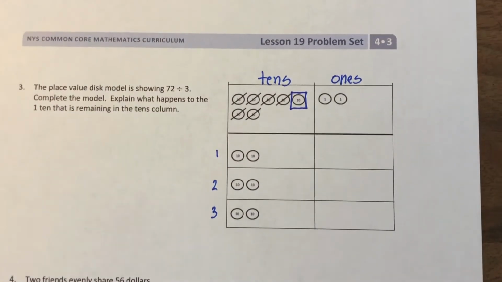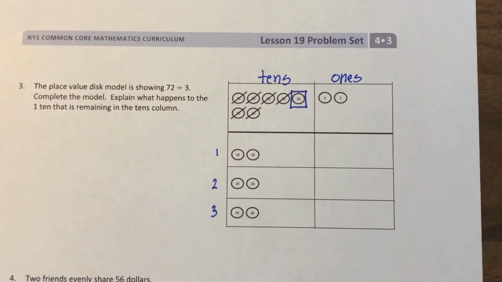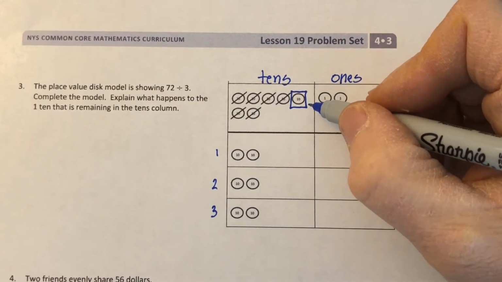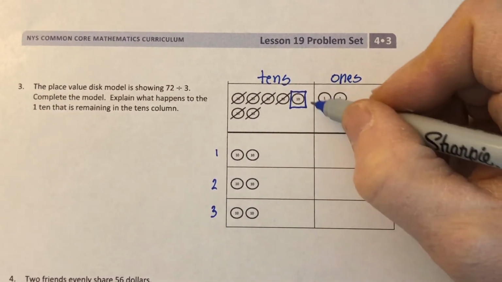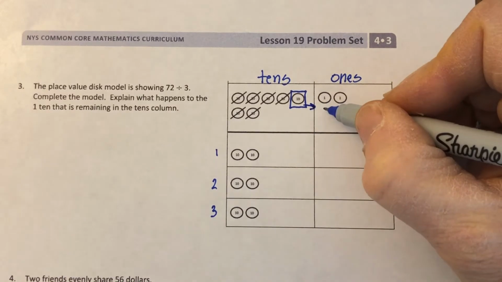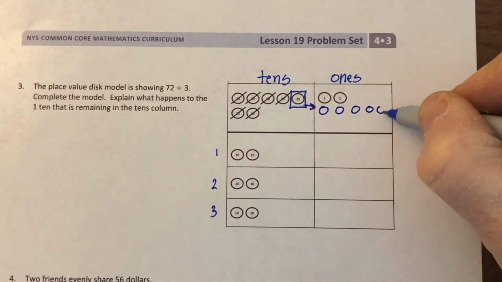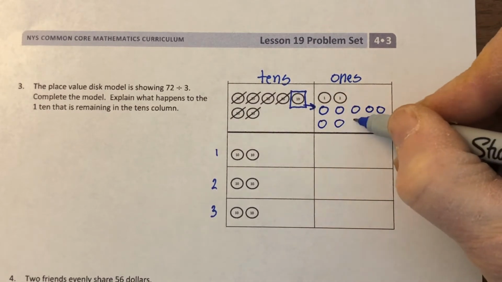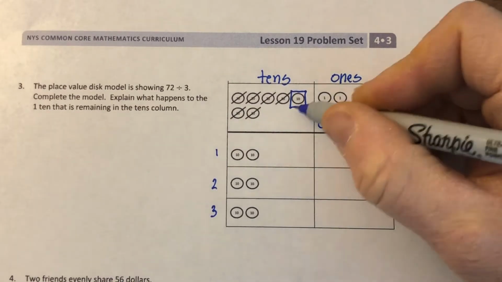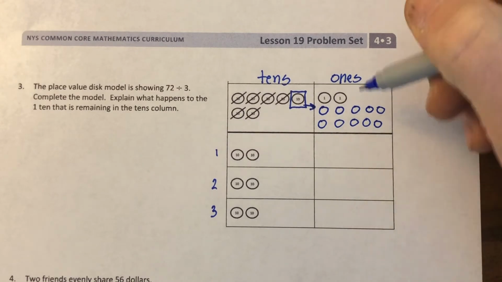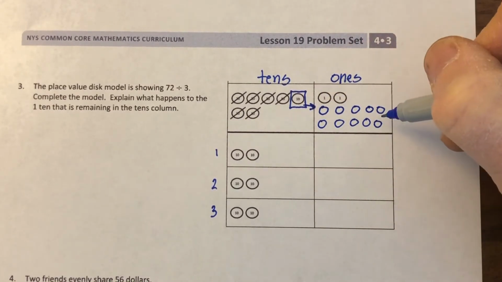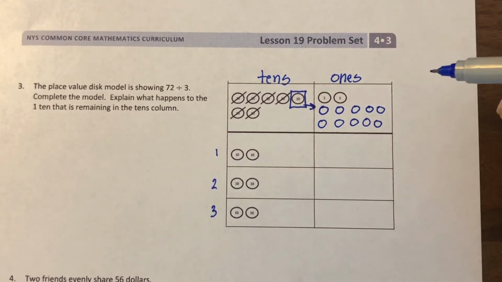All right, well, hopefully your conversations were good. Yeah, if you just said that you decompose this 10 into 10 ones, you were correct. So what we do is bring this over and we break this down into 10 ones, just like that, okay? So that's what we did there. And now we can take these 12 ones all together and divide that into 3 groups.